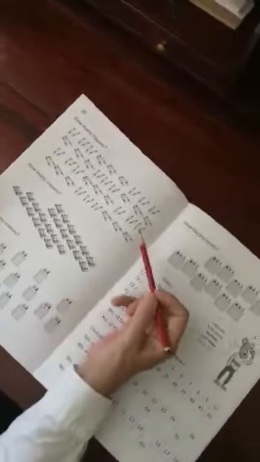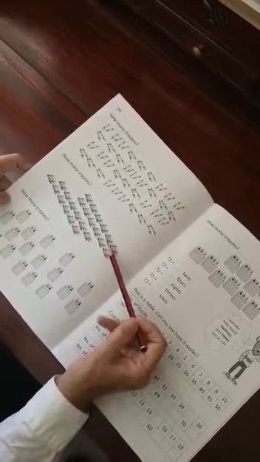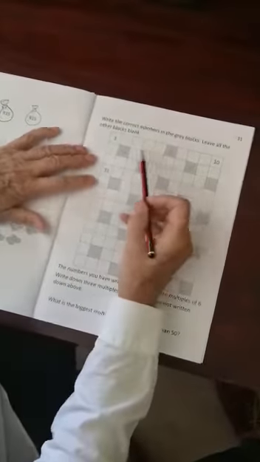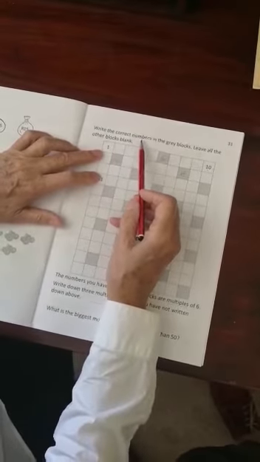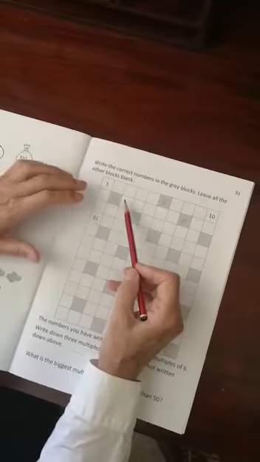Later on, we again focus on the multiples, in this case the multiples of 72, where we do skip counting in 2s, in 3s, in 4s, in 6s, and all add up to 72. That is repeated quite often. These are similar exercises, and this is another important one. They have to write the correct numbers in the grey blocks only. The other blocks are left blank.